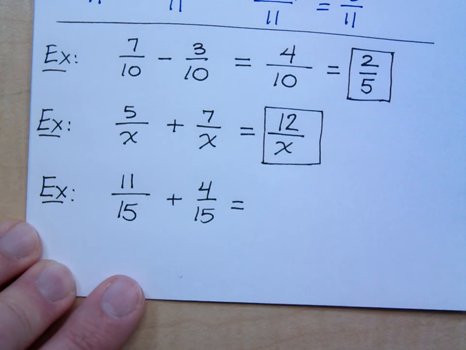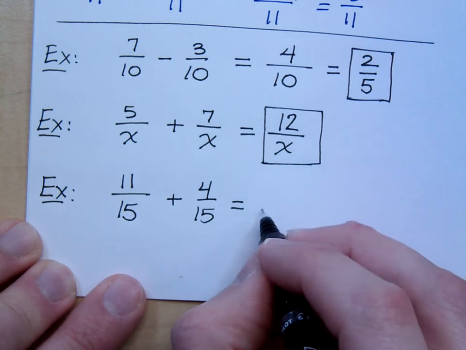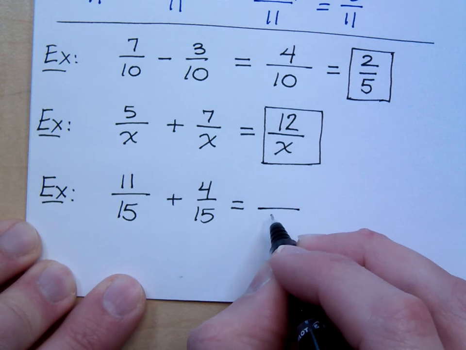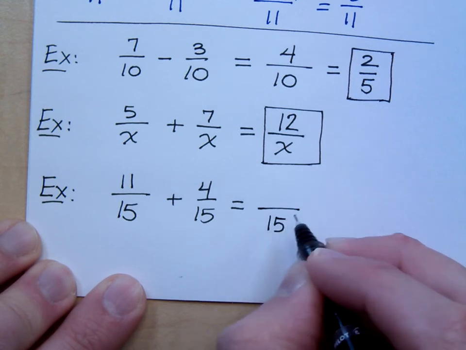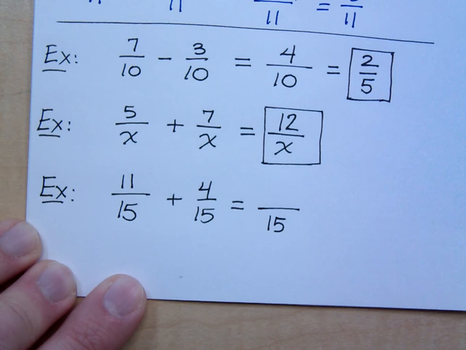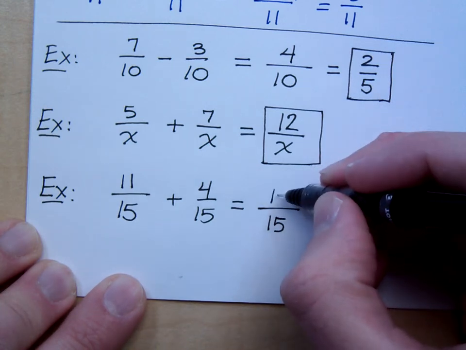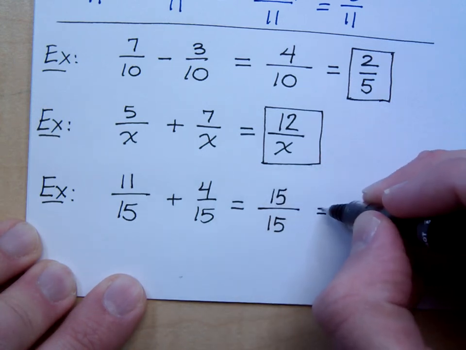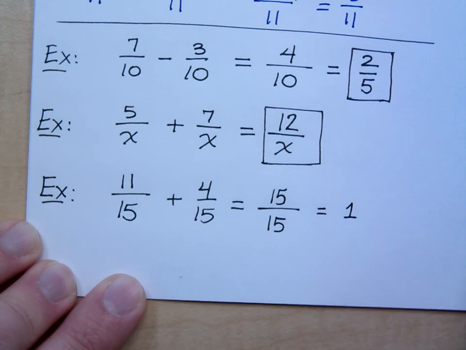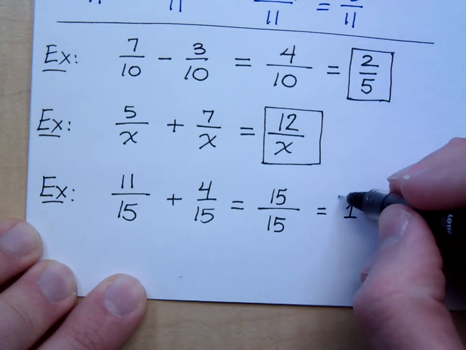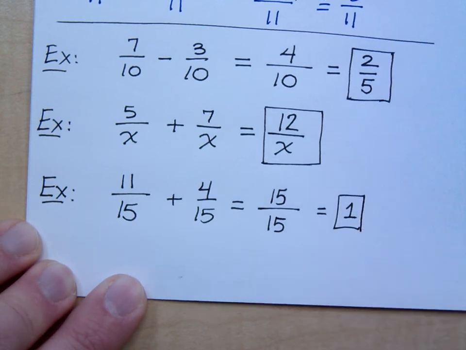What about this one? Do they have a common denominator? Yes, which is 15. So what do you do with the numerator? You add these guys and what do you get? What's 15 over 15? 1. And so help me, if you say 1 over 1 and you leave it that way, you will make me very angry. Questions about this? What's 1 over 1? 1.